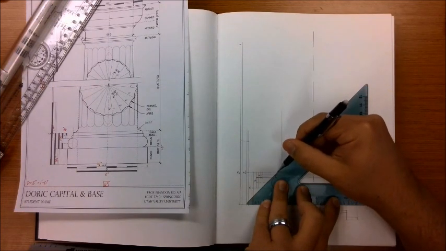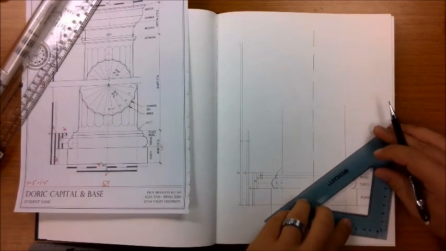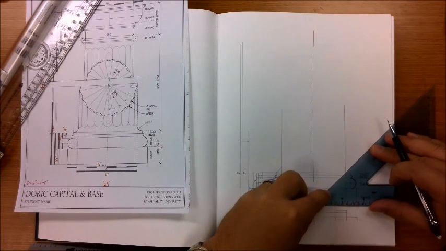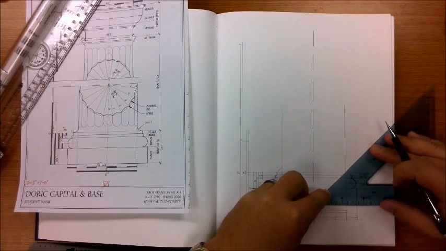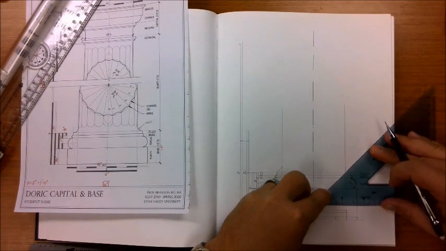So if I draw a light diagonal line there on the one side, I will do the same on this other side before I flip my triangle.